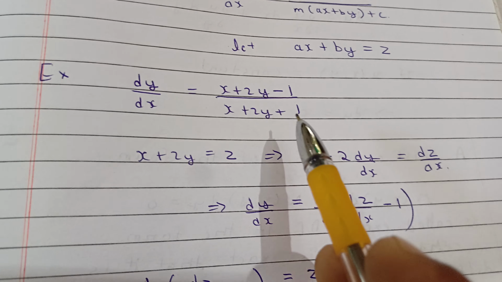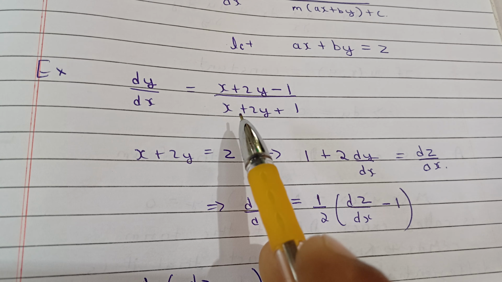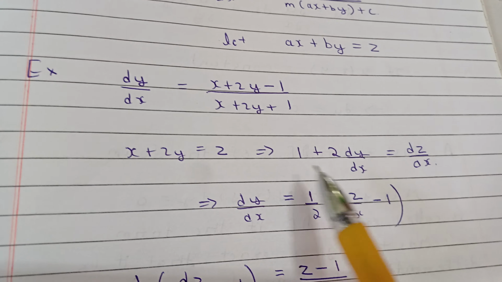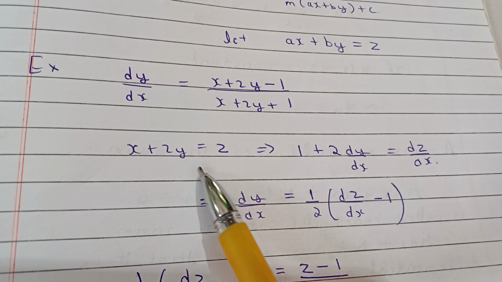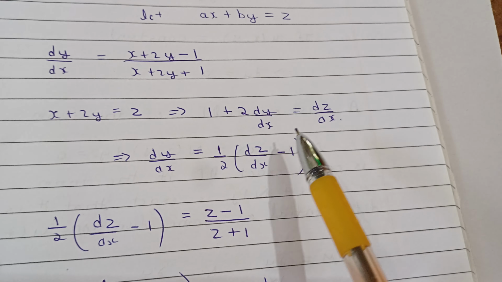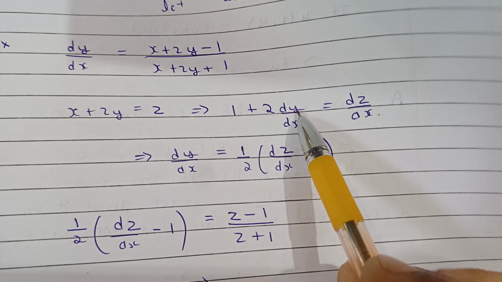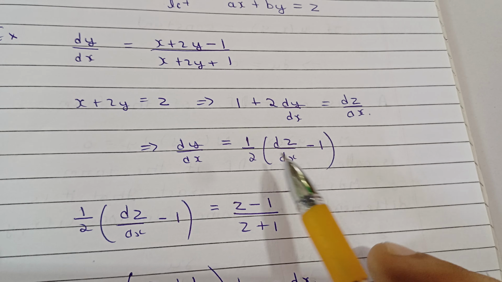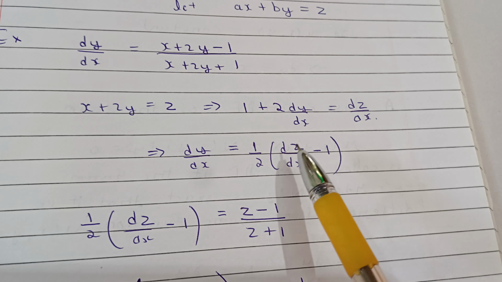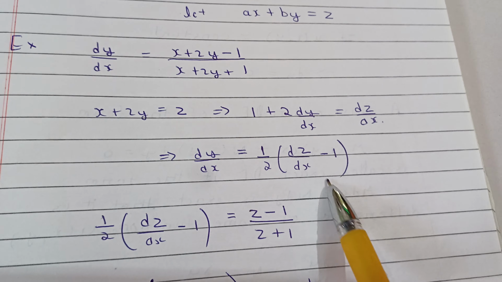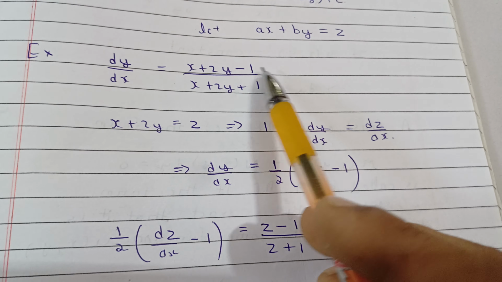So dy by dx is given as this, so these are the same, so let's substitute x plus 2y equal to z. It will give you 1 plus 2 dy by dx equal to dz by dx. Now from here you can find the value of dy by dx in terms of dz by dx, so it will be this. Now substitute this in place of dy by dx, and here it is z minus 1 over z plus 1.